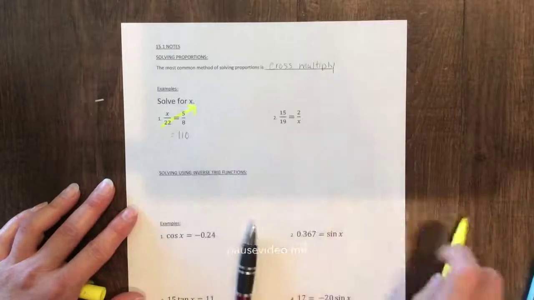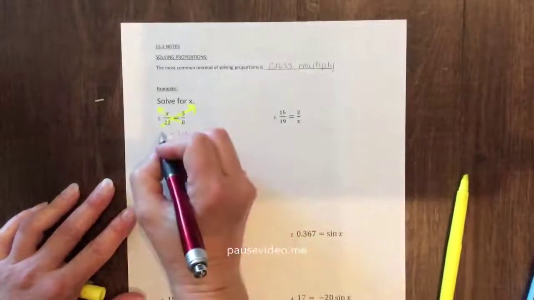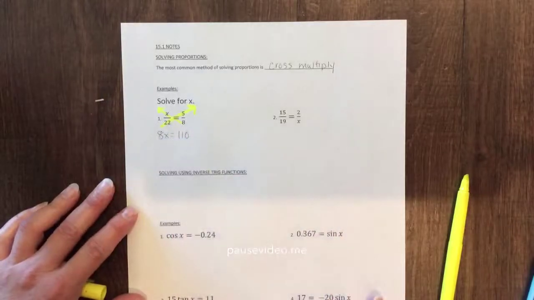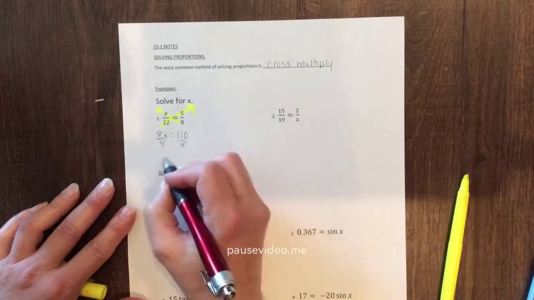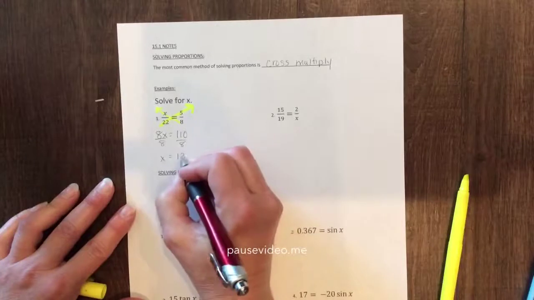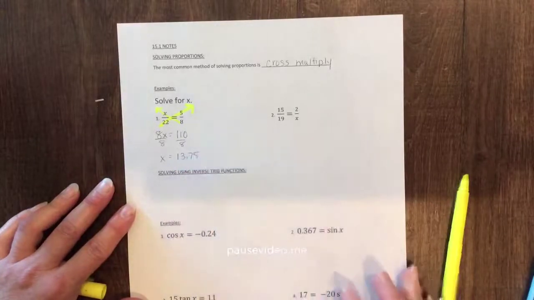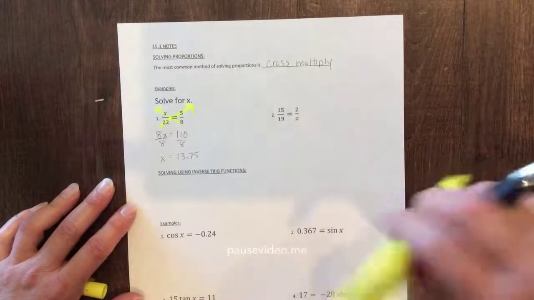And then we go the other direction. We multiply this direction. 8 times x is 8x. Now it's just an equation. How do I solve for x? Divide by 8. And x is equal to, what is 110 divided by 8, is 13.75. And that's what x equals. And that's all there is to it. These should be very familiar to you guys. But just in case, we had a review here.